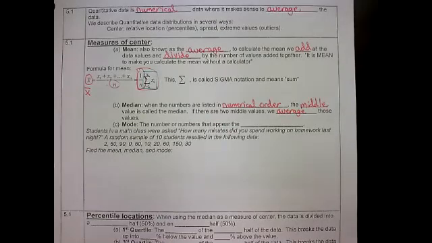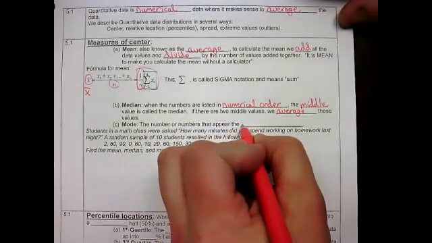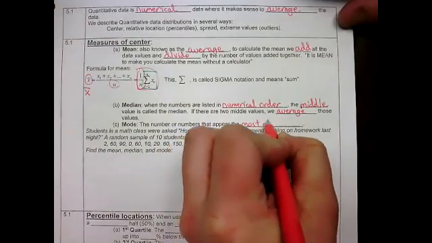And the last measure of center is the mode. And the mode is the number or numbers that appear the most often.